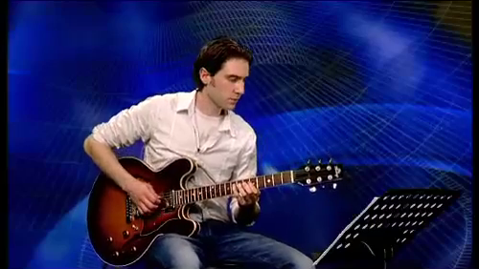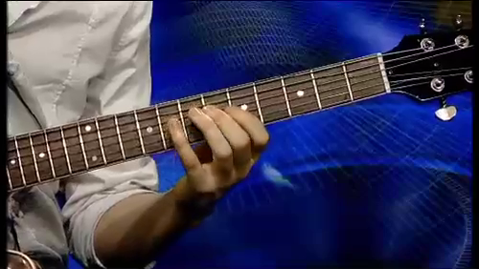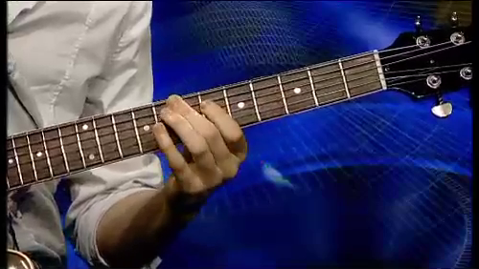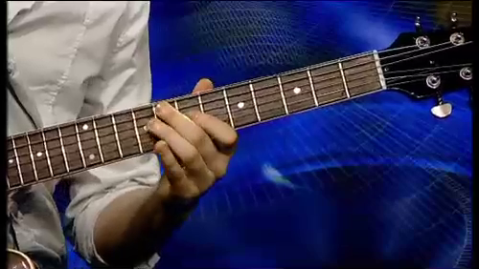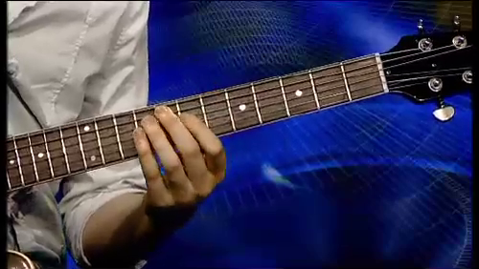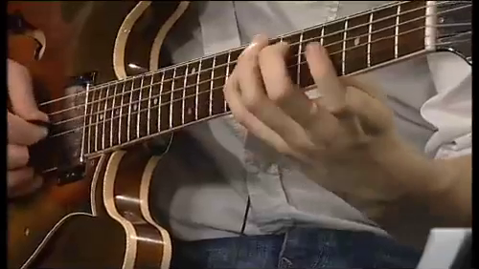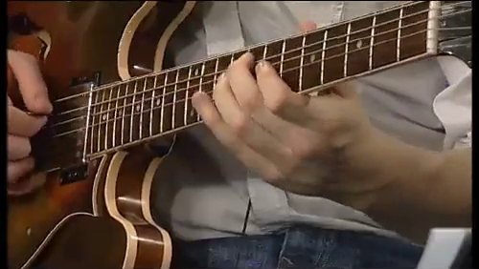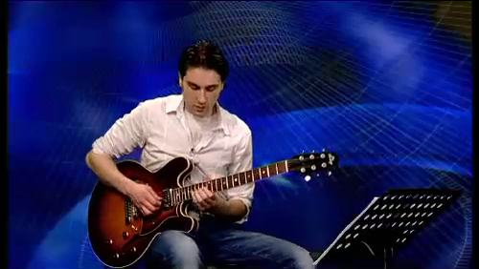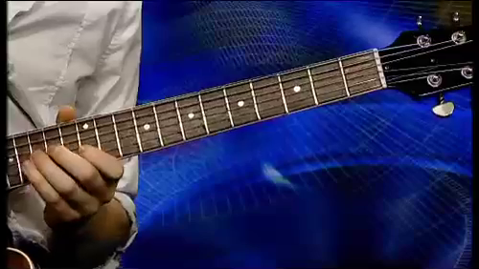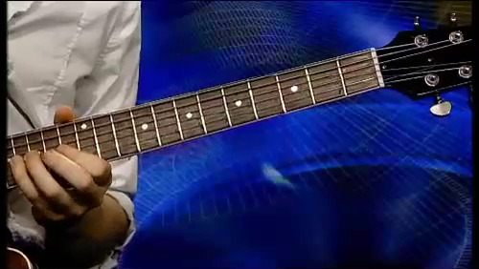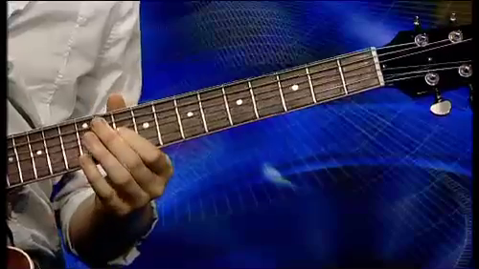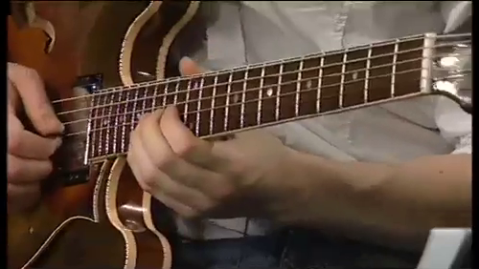Okay, and now finally for lick number 5 in the lower position. 1, 2, 3, 4. Once more. 1, 2, 3, 4. And now let's try that same lick in the higher position. 1, 2, 3, 4. And once more. 1, 2, 3, 4.